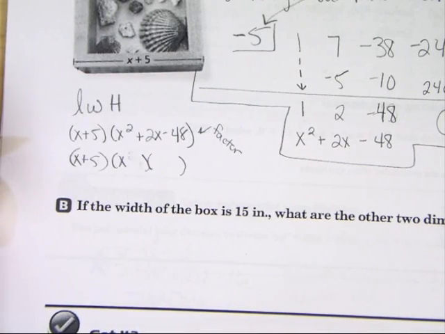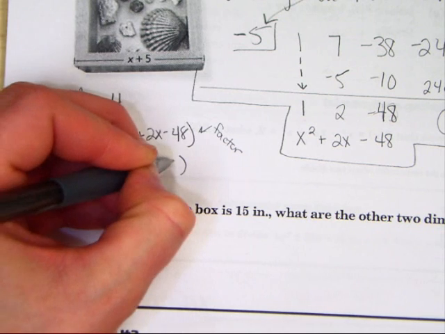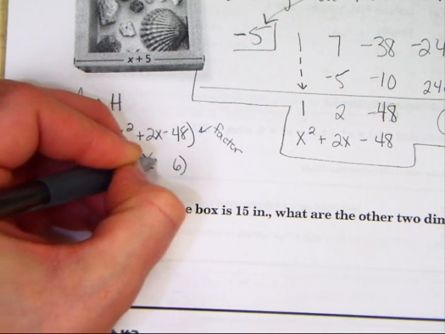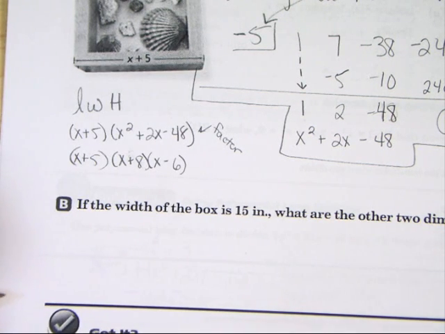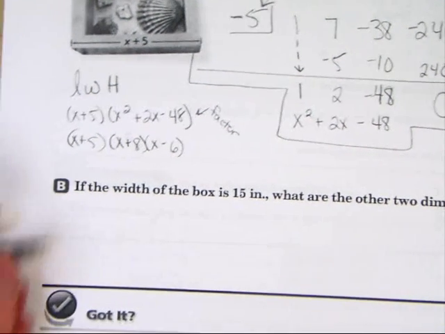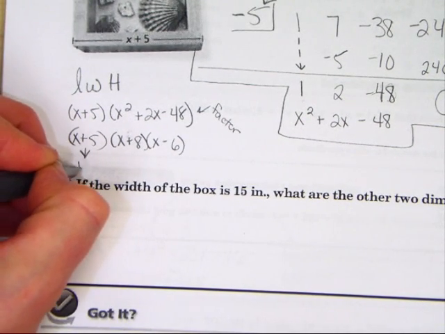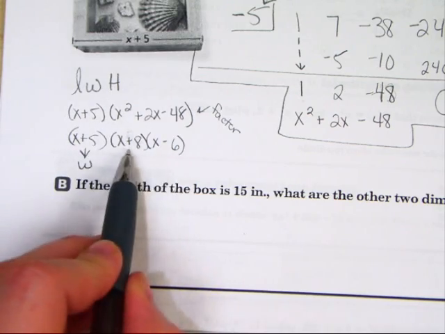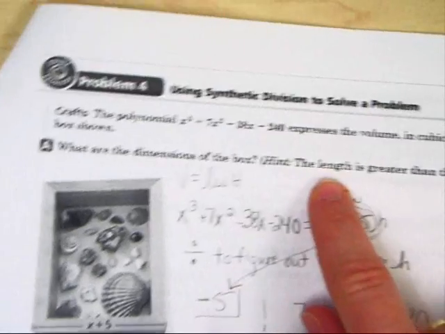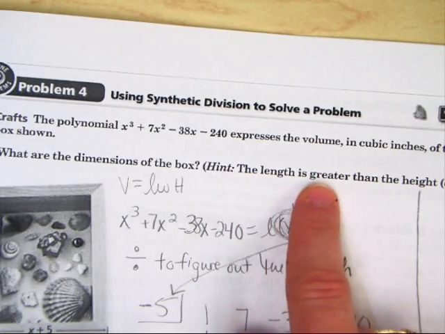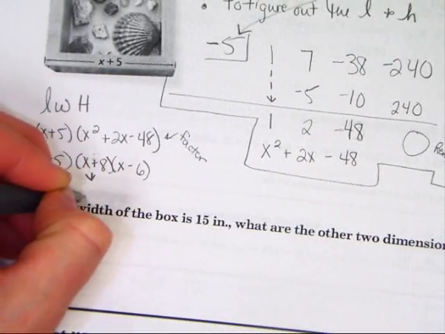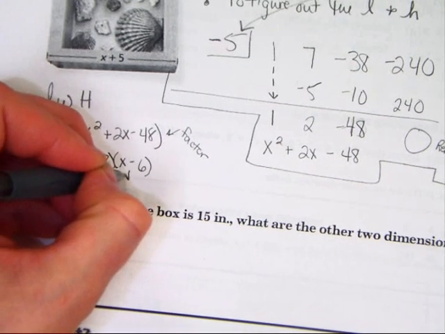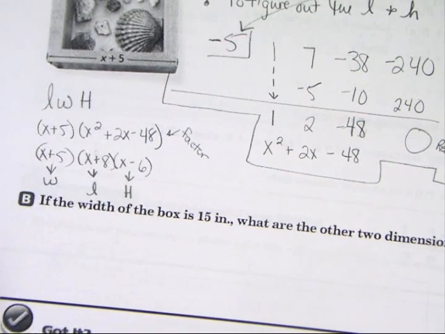We know 48 is made up of 8 and 6, where we need plus 8 and minus 6. Now look how that helps us. We already knew that this one was the width, right? Now which of these would be the length? I have to go back up here and see how it says the length is greater than the height. That means that this one is the length. That means that this one is the height.